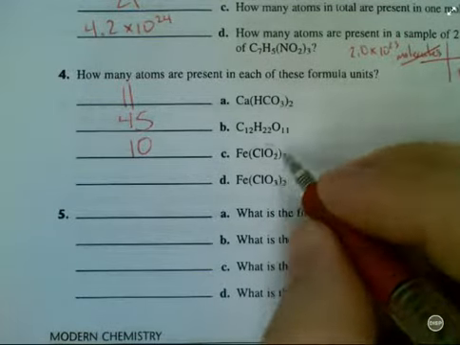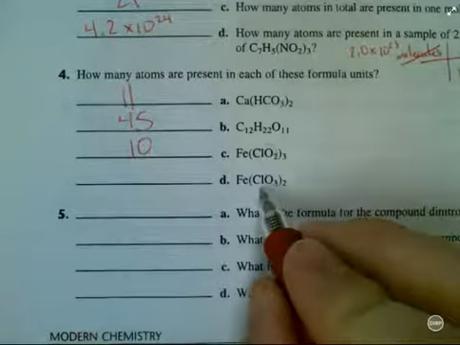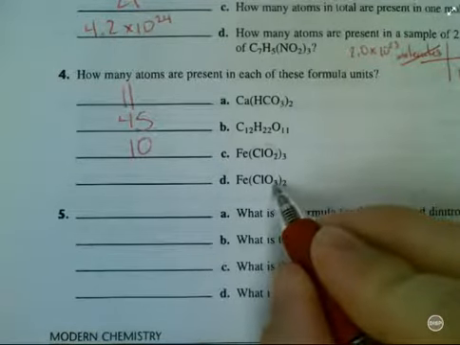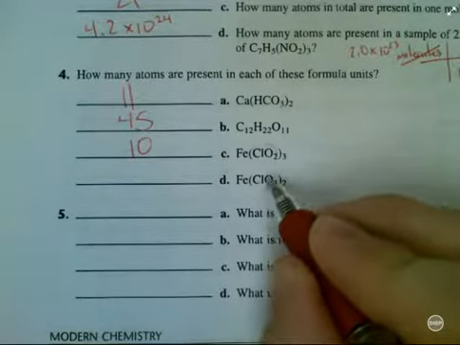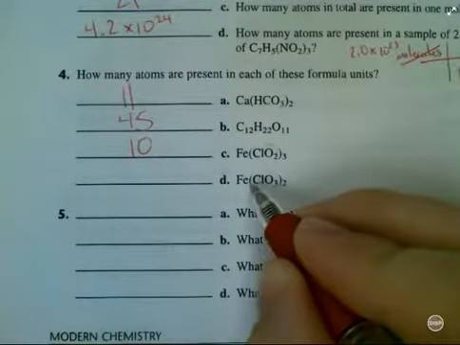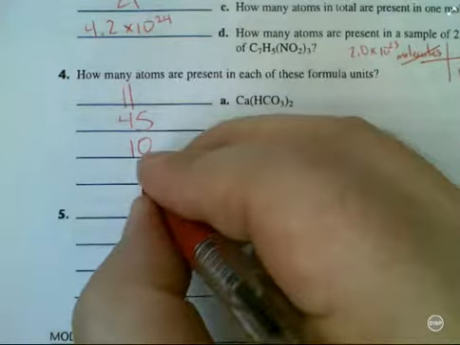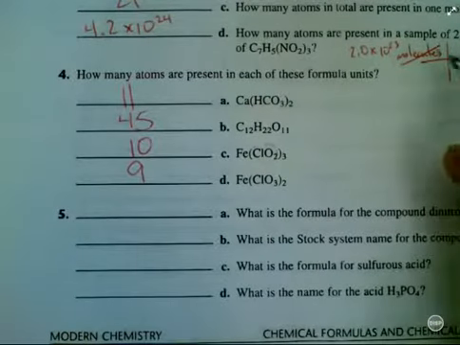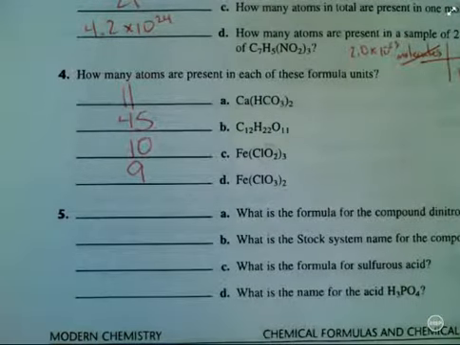Inside the parentheses, I have 1 chlorine and 3 oxygens, so that's a total of 4 atoms within the parentheses. I have 2 of those, so that's 8, plus my 1 iron atom, giving me a total of 9. So yes, it does affect the total number of atoms present. We need to be very, very careful on how we maintain or conserve our subscripts when we're writing chemical formulas.